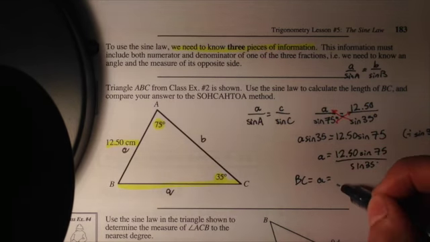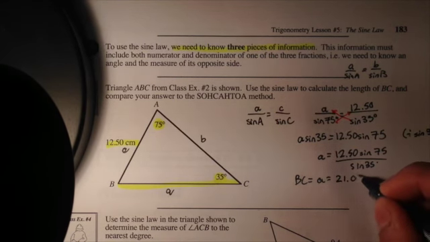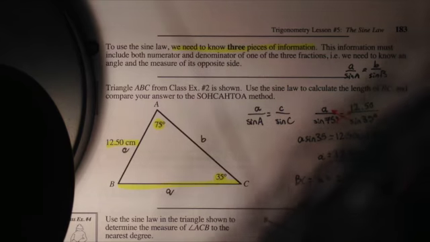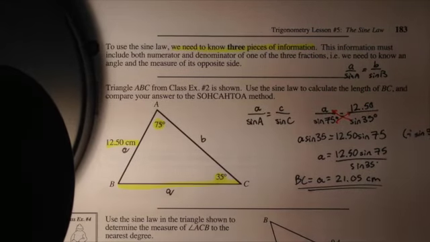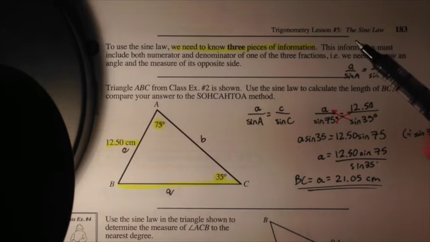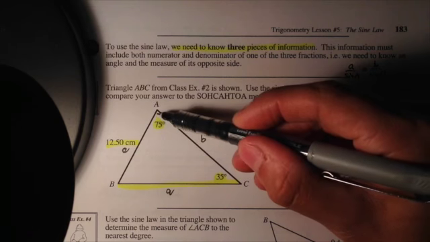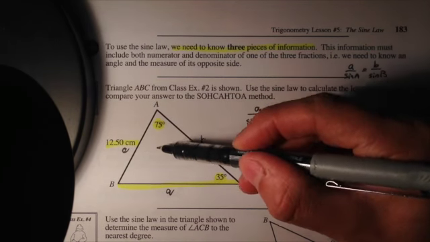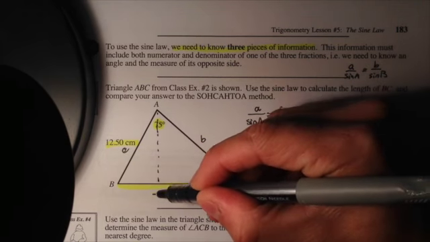BC is equal to A, and that is going to equal 21.05 centimeters. Okay, and the next thing that you can do is compare it with the SOHCAHTOA method. And so if you want, you can make this a right angle triangle, and to do that you just draw your line down the center.